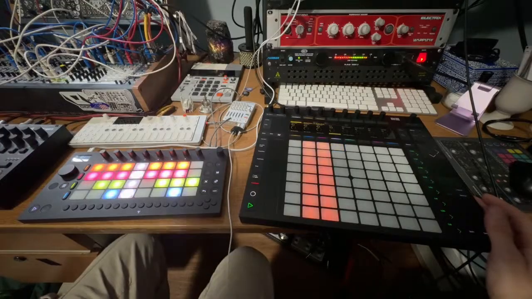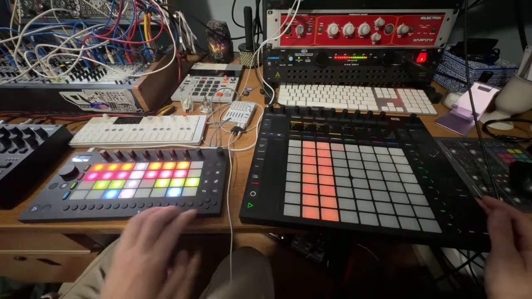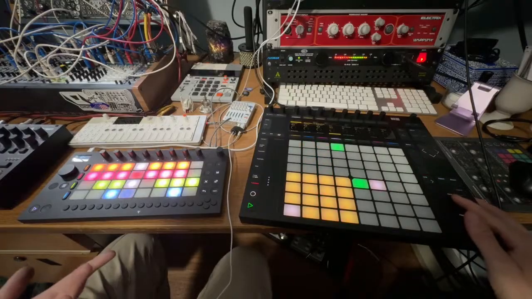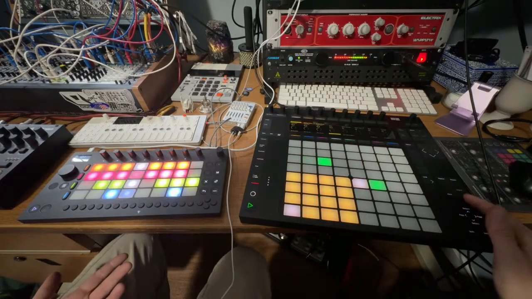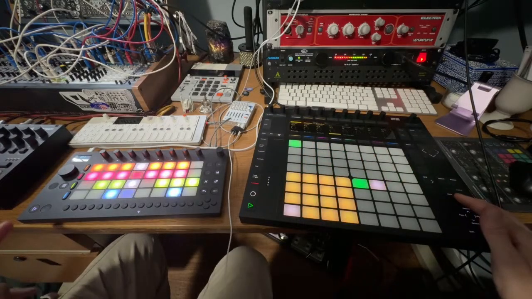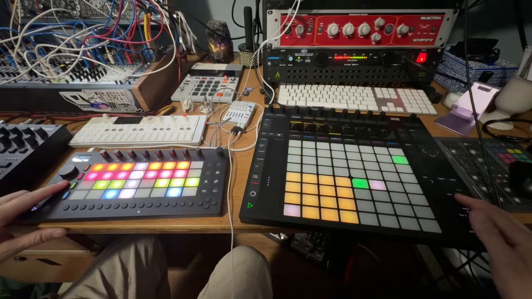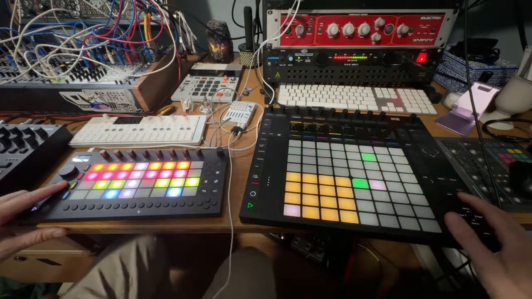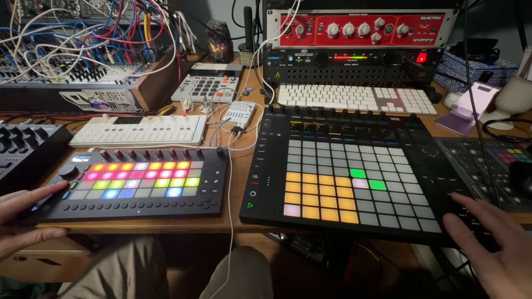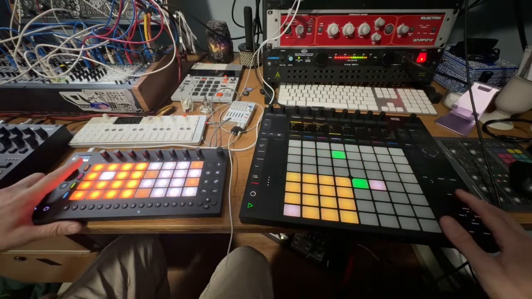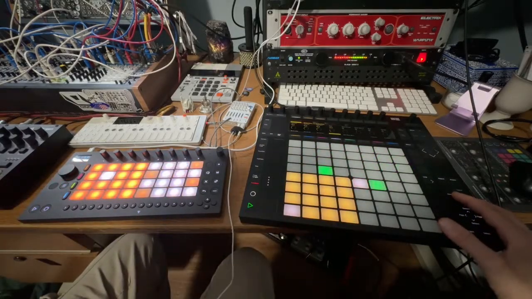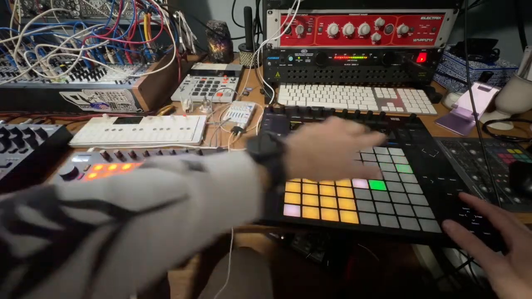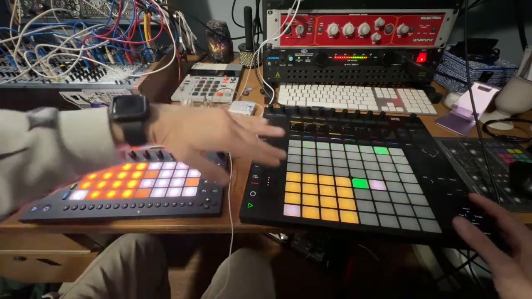And I started talking about the step grid, and that's what I'm going to talk about today, because depending on if I'm in session or note, those are the differences between this button here in the Move and your session and note buttons here in the Push. So in Push, if I'm in a drum kit and I pick a drum, that's what you're seeing in the grid above it.